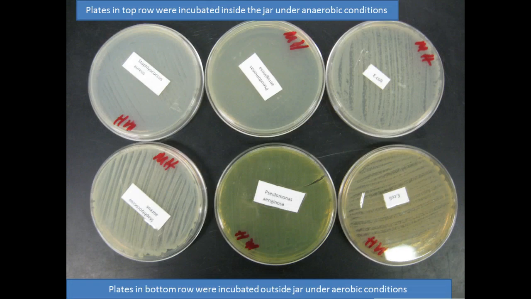So this is the experiment that we did, all right? And again, we didn't have any Clostridium sporogenes because it's really hard to grow anaerobically.